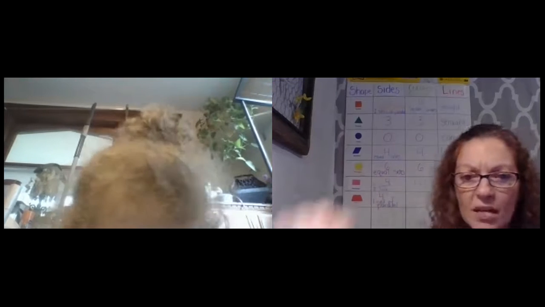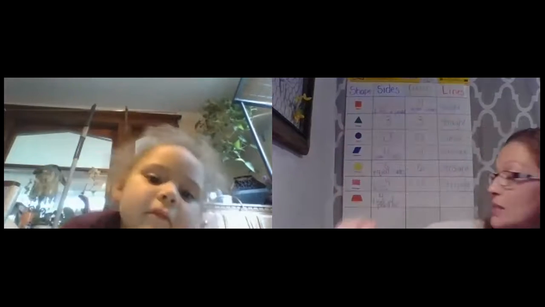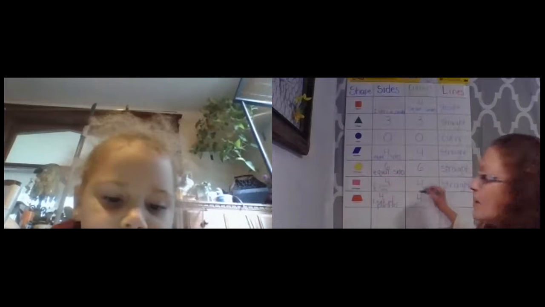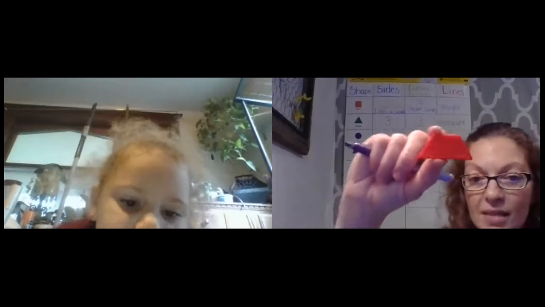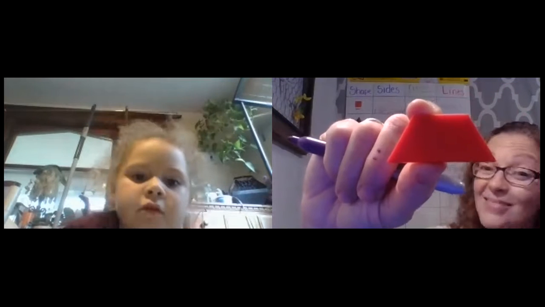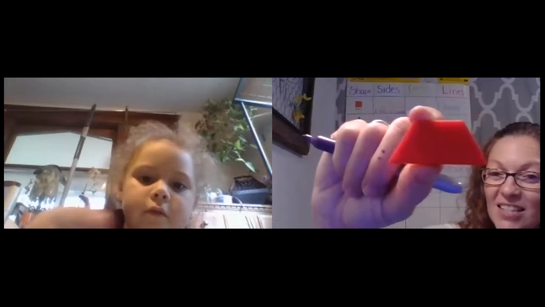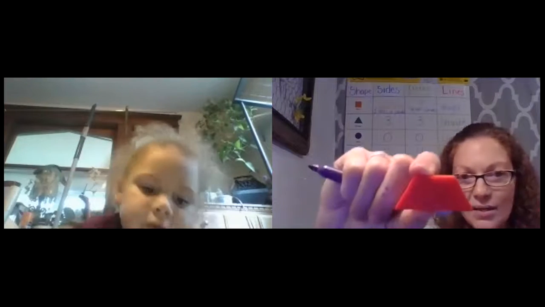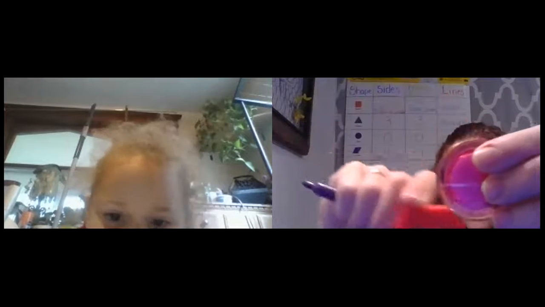Nice job. So if it has 4 sides, how many corners does it have? You got it, 4, because it's always the same. If it has 4 sides, it has 4 corners. And look at these sides. Are they curvy or are they straight? They're straight. Nice job. There's no curves. Not like the circle where it's woo all the way around, roly-poly. These are straight.